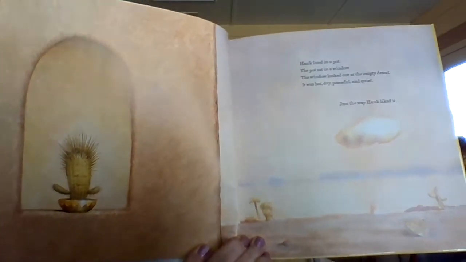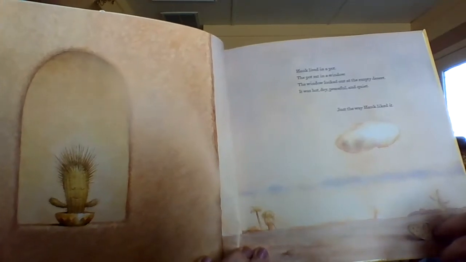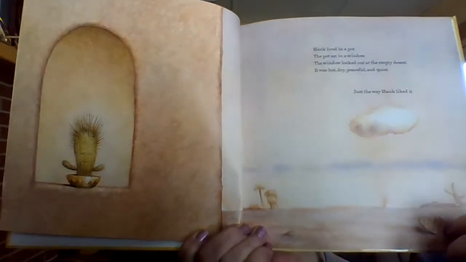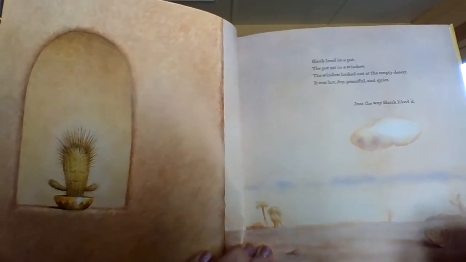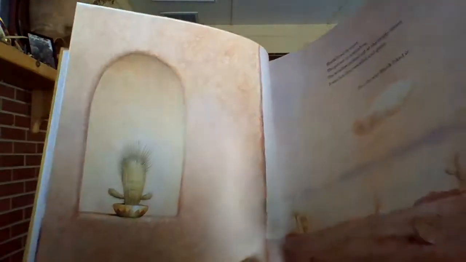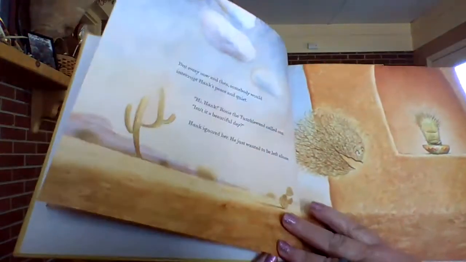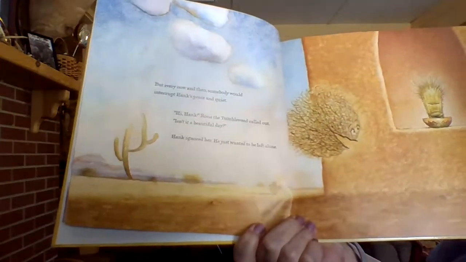Now, we already know the setting of the story. It says in our text, the window looked out on the empty desert. So we know that that is the setting of the story. We don't know the problem yet because we haven't read enough in the book. And it appears that the main character is Hank.